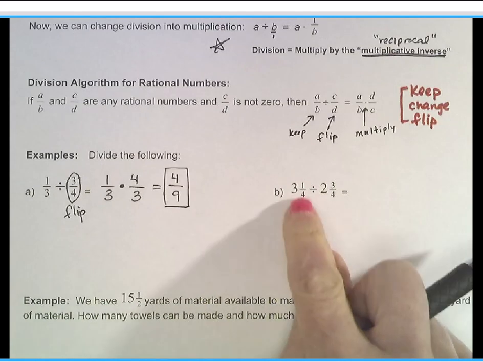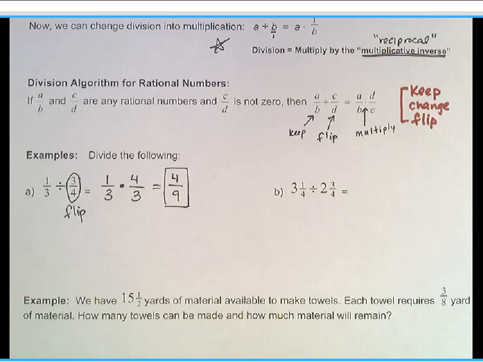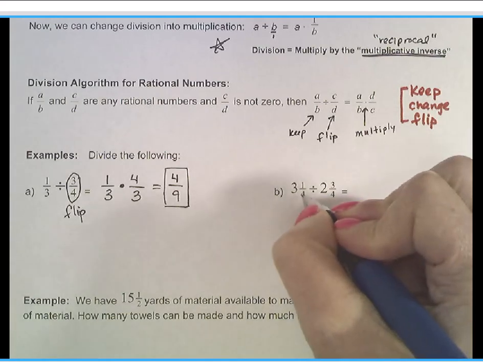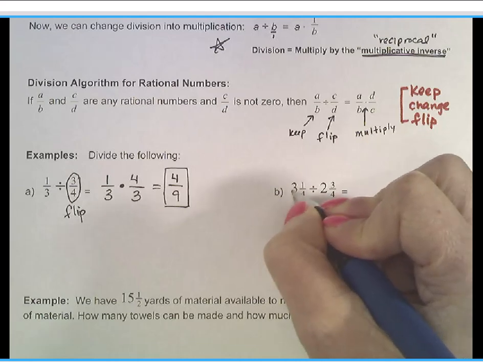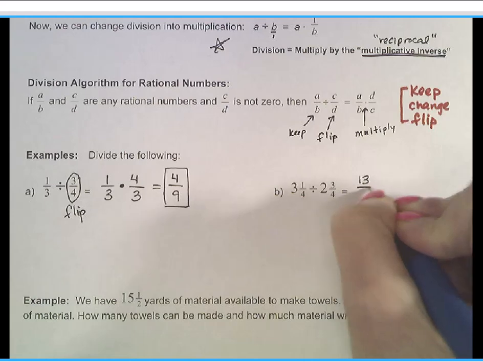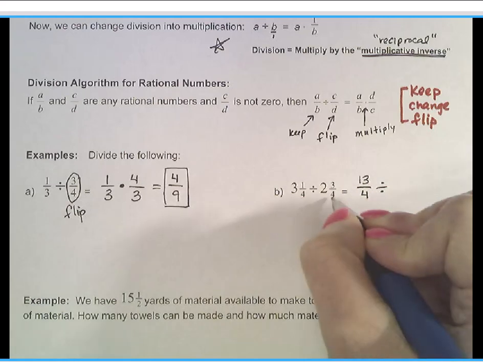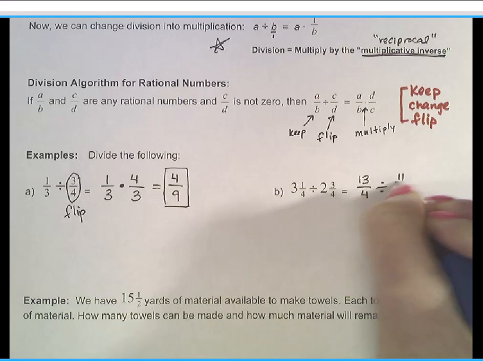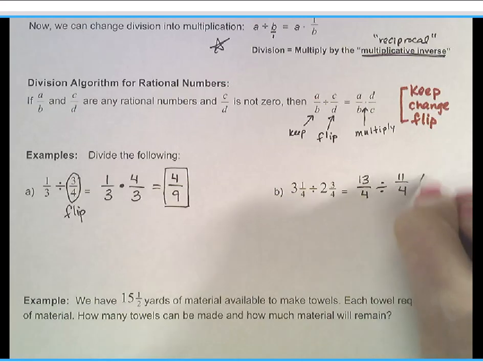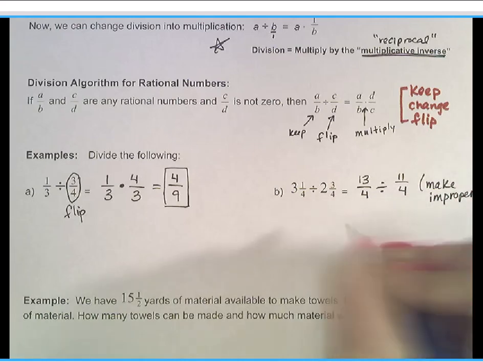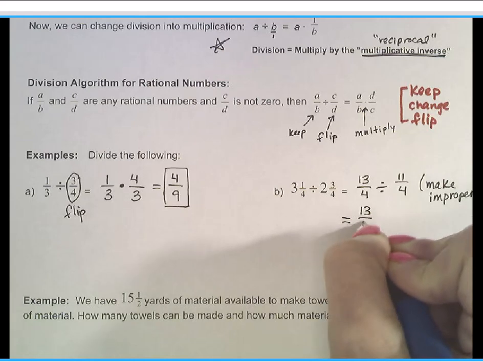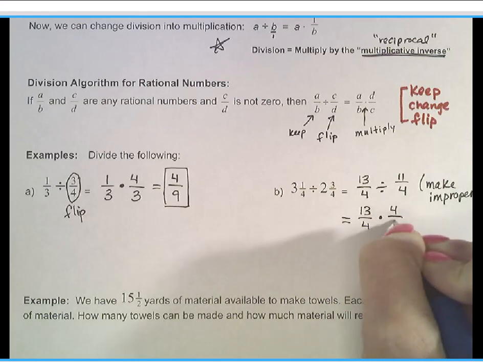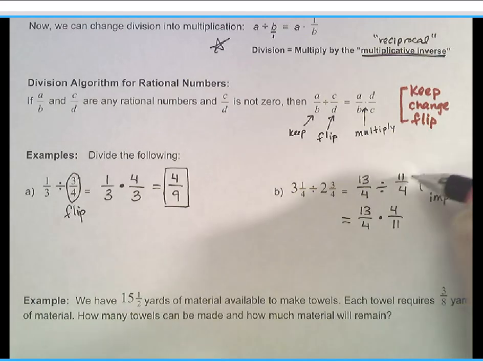If you have mixed numbers, this is one time I would actually suggest that you change them to improper and then do the keep, change, flip. So 3 1/4 would be, multiply then add, so 12, 13/4. And we're wanting to divide that by 8, 9, 10, 11/4, right? So change them to improper first. And then we're going to keep the first one, change to multiplication, flip the second one, right? This one gets flipped.